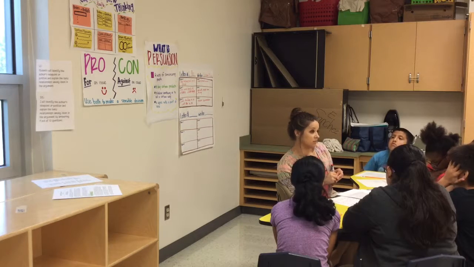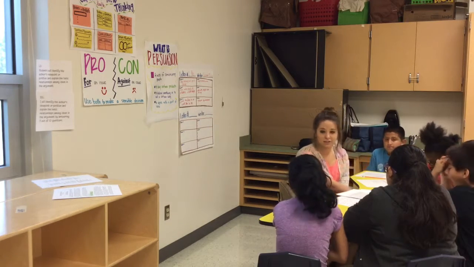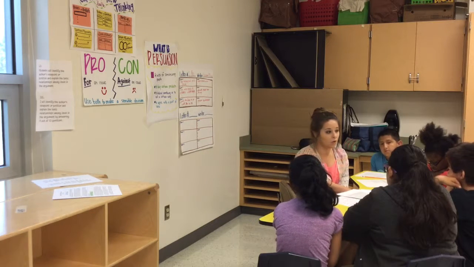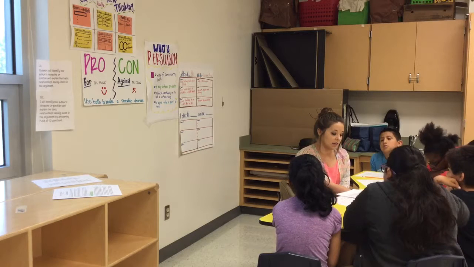All right, if we look at that paragraph right there, Roy gives us 3 reasons right there in that paragraph of why he is for or against the zoos. Is he for or is he against the expansion of the zoo? Why do you think he's against?